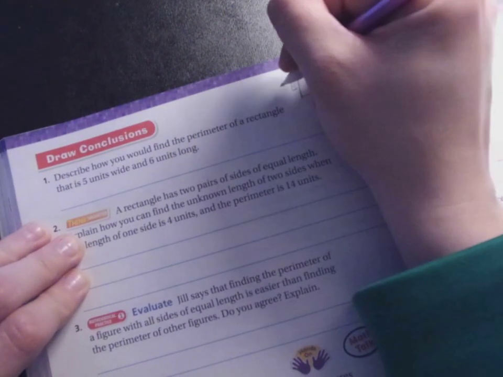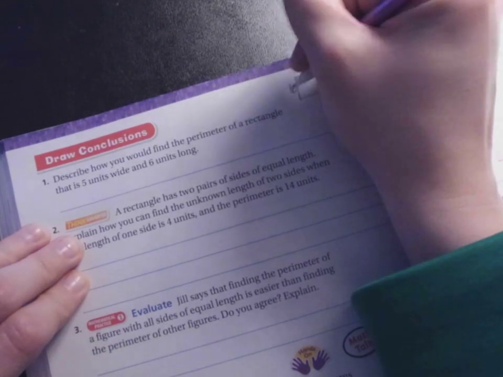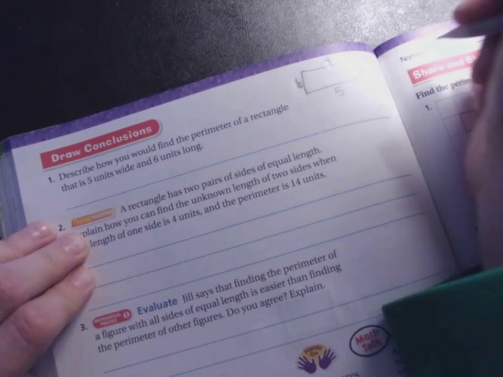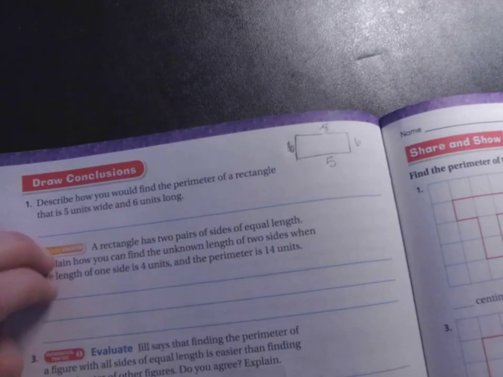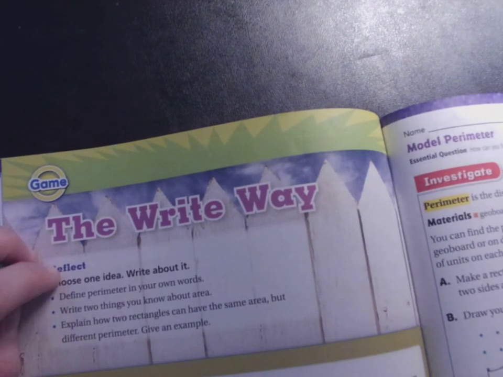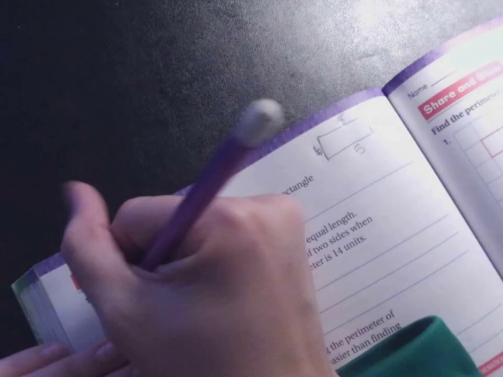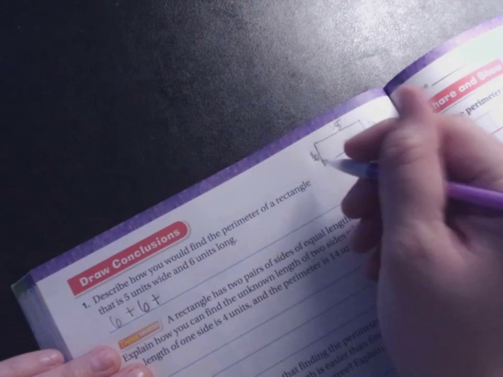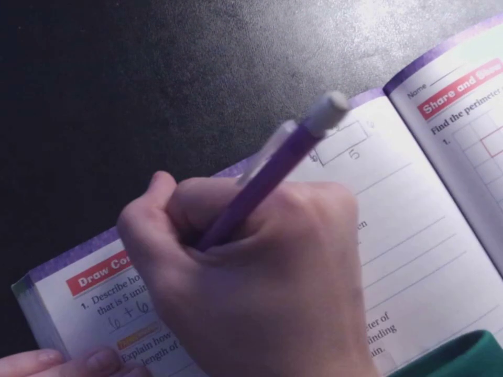And 6 units long. How would I find my perimeter? Well, I know that the perimeter, if we go back and look, is the distance around a figure. So we're going to add 6 plus 6 plus 5 plus 5.